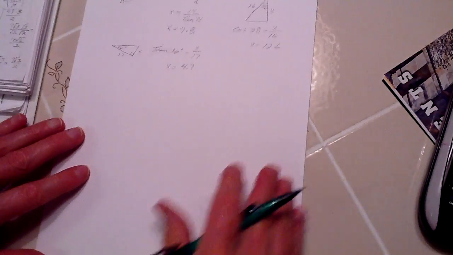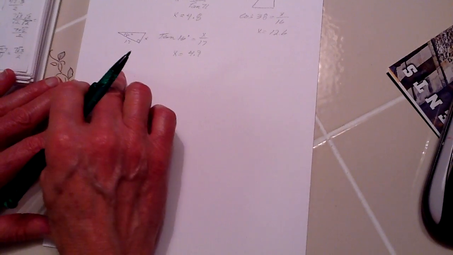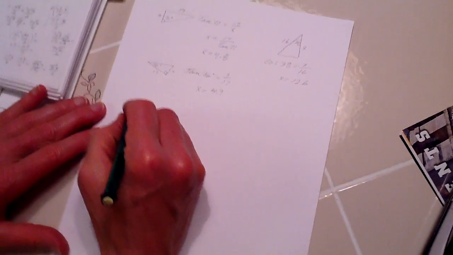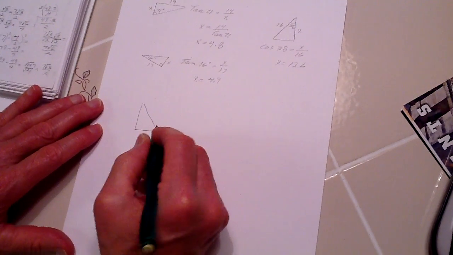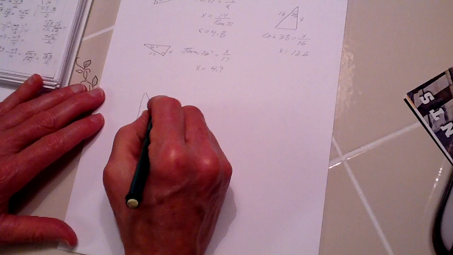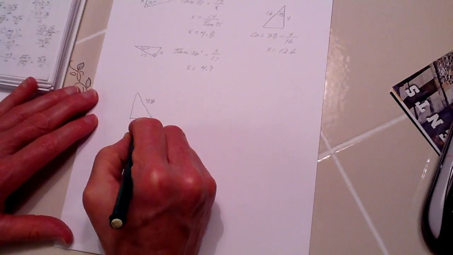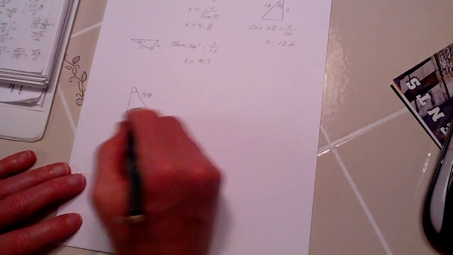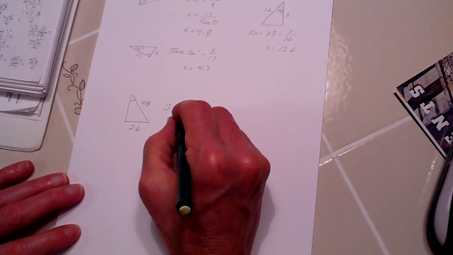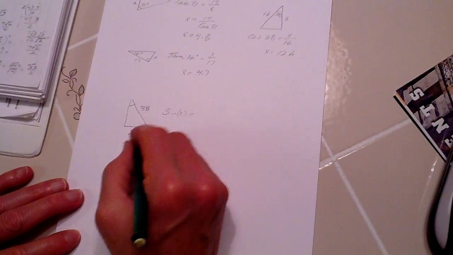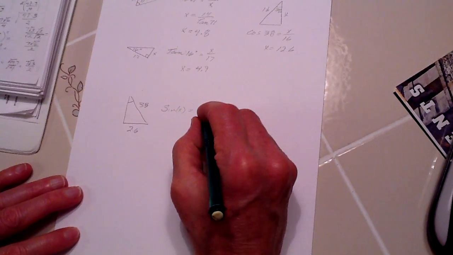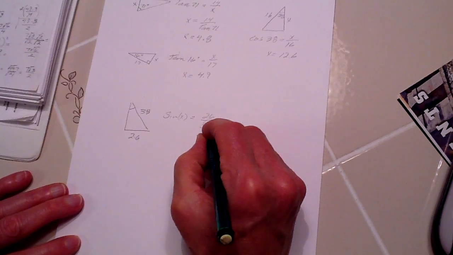All right, now let's do an inverse. Inverse where I'm trying to find the angle. In this case right here, let's try this guy right here. Let's make this right here 38 over 26. Now what function would I use here? All right, this is the hypotenuse. So this right here is going to be the sine. This is the opposite. Sine of x is going to be equal to that. Okay, so that's going to be opposite, which is 26 over 38.